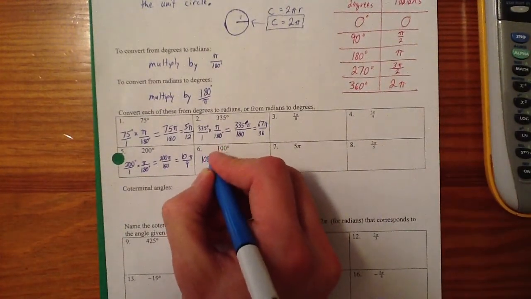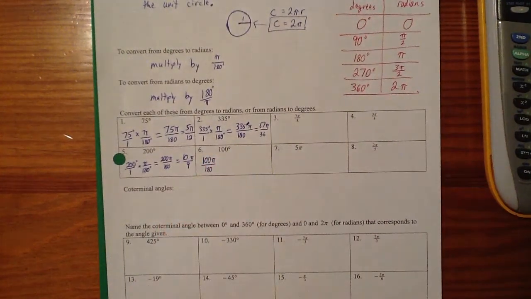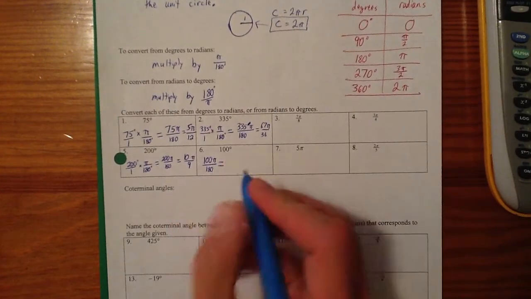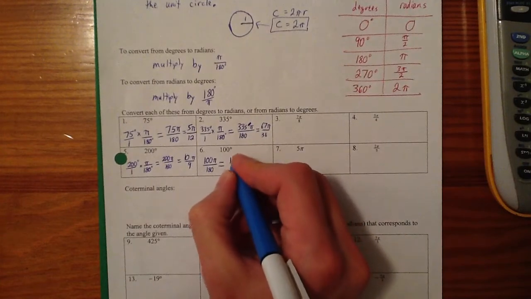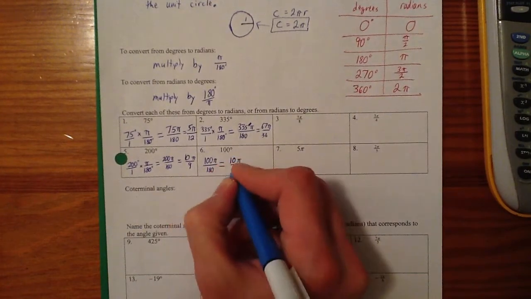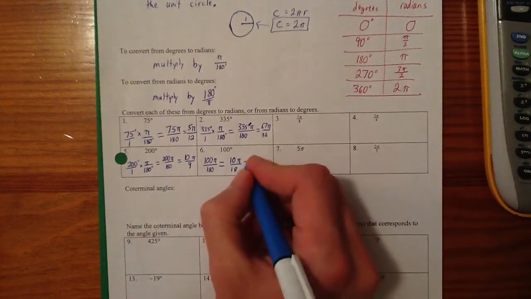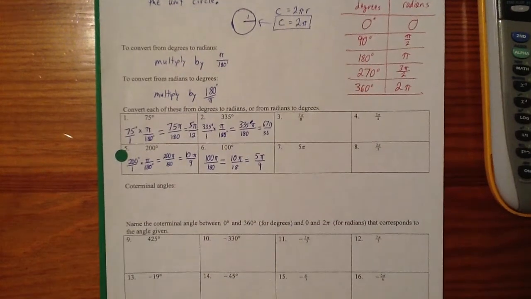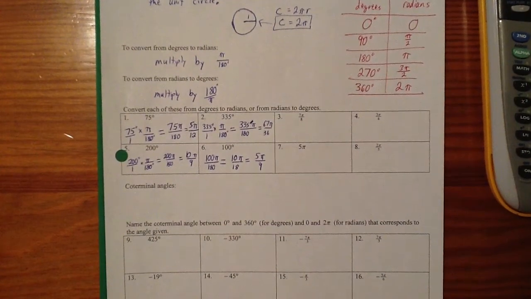100 pi over 180. You skipped some steps. You're dang right I skipped some steps. We got the hang of this. Okay, I'm going to drag this one out one extra step. I know both of these are divisible by 10. 100 divided by 10 is 10. 180 divided by 10 is 18. Whoa, both of those are even. We're going to reduce. 5 pi over 9. There we go. We're done with that. Let's hit the rest of them over on this little section right here.